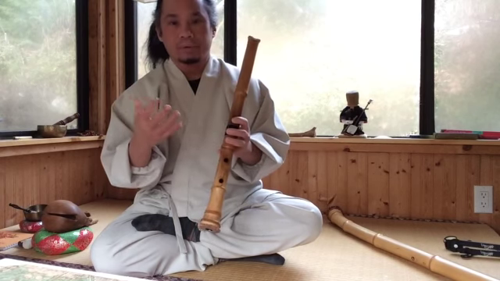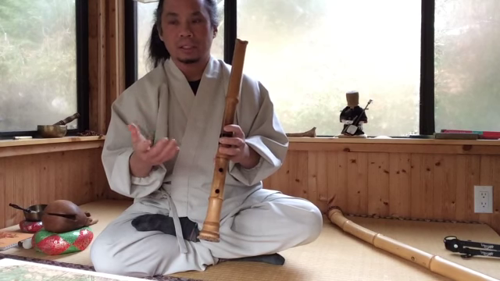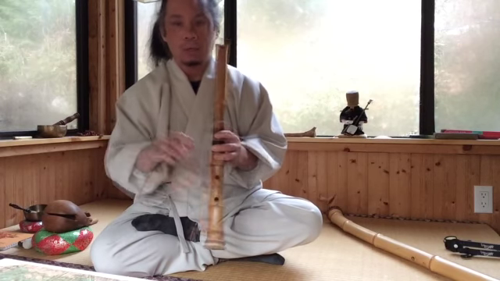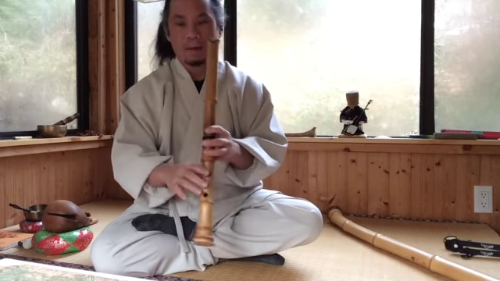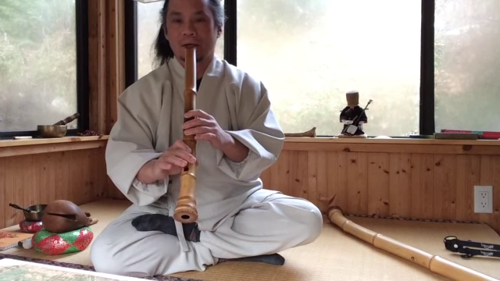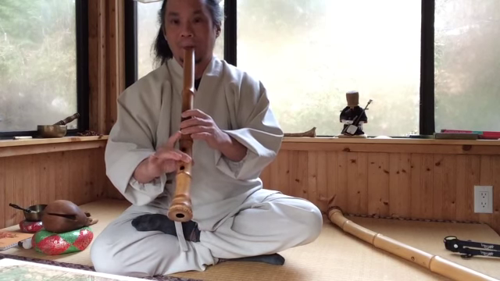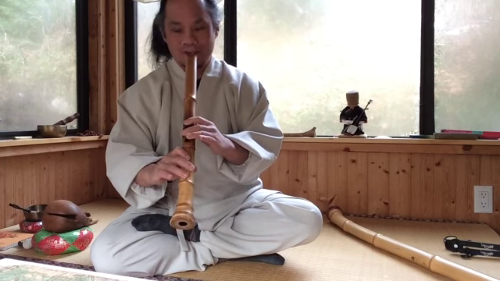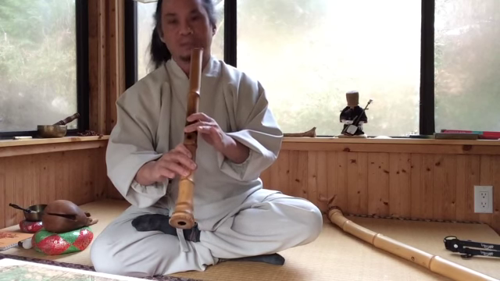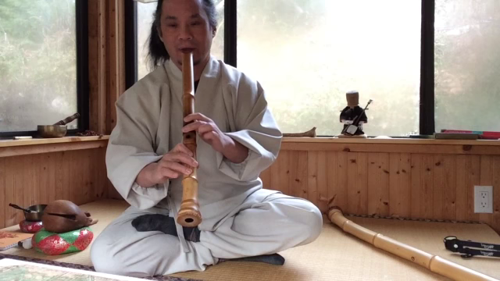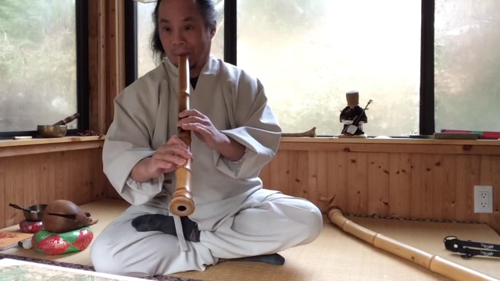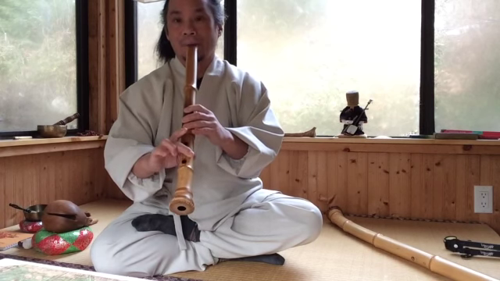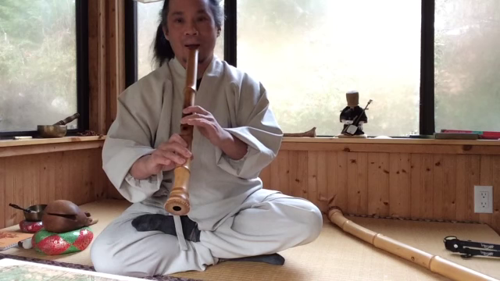See here how it's more airy and dirtier? Depending on how you want to express your phrase, you can add that as well. Okay, the second one is re. Re is 1 and 2 open. So the pitch equivalent of re is u daimei, which is all holes open. This is just one way of playing u. So again, re, u daimei.